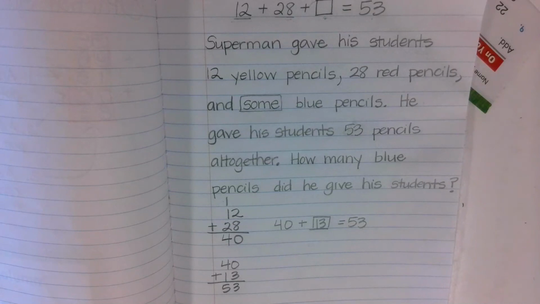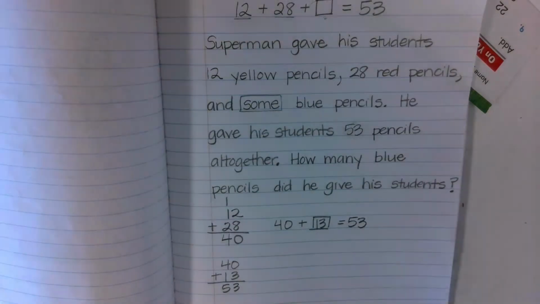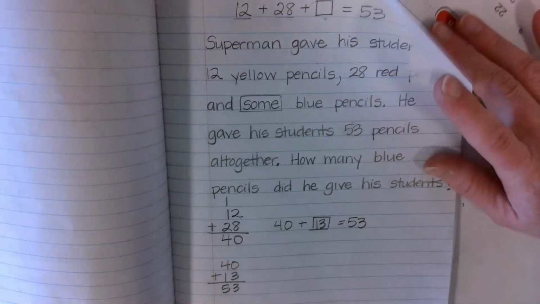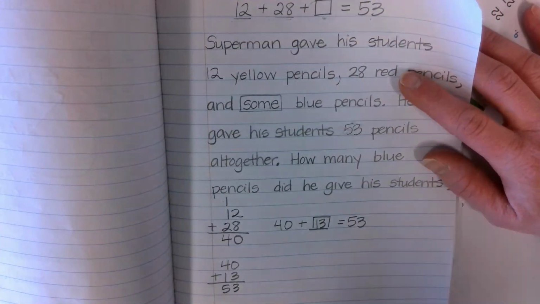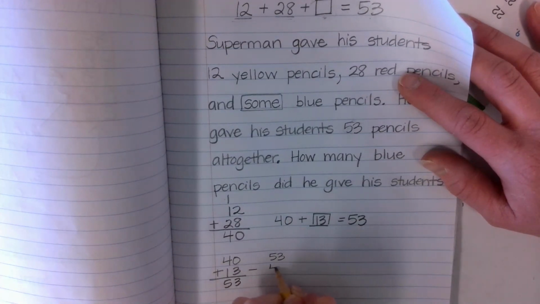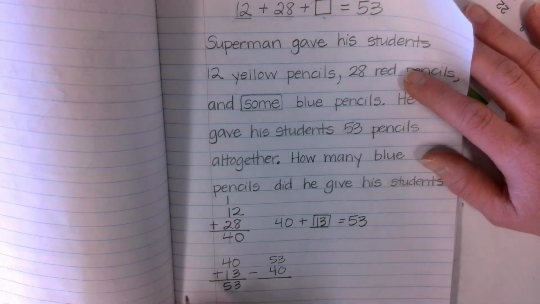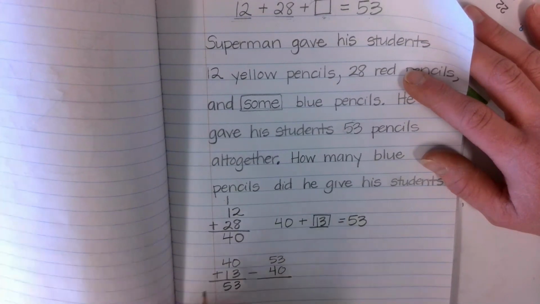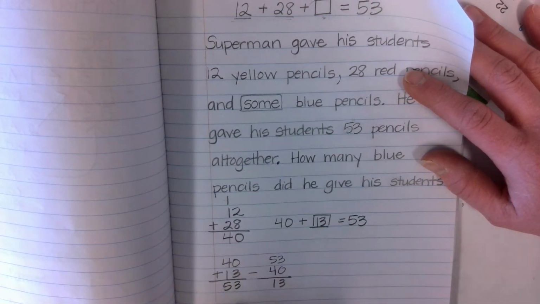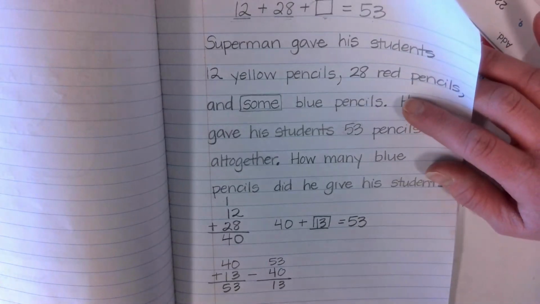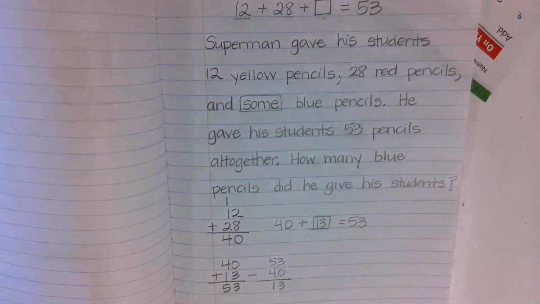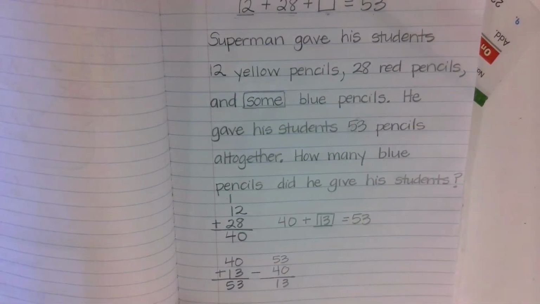What's another way that I could solve it? 53 minus 40. I could do 53 subtract 40. That's another way I could solve it. These are all in the same fact family. So I could go 53 subtract 40 like this. And I have 3 subtract 0 is 3, and 5 subtract 4 is 1. So that would also work. Okay, so we've got our answer here.